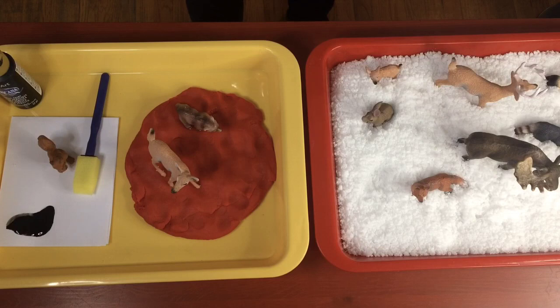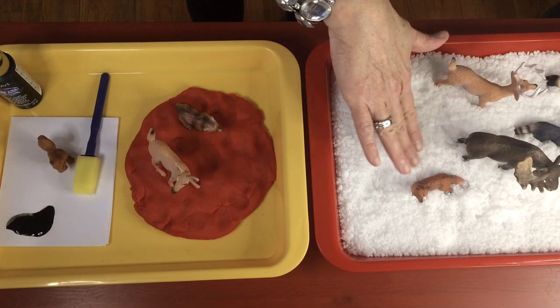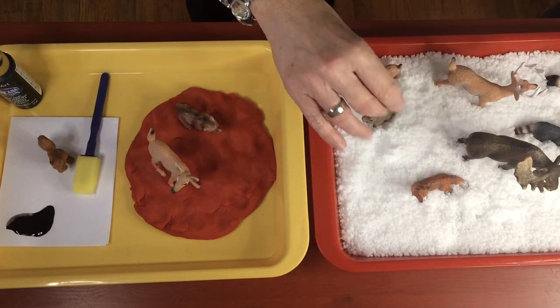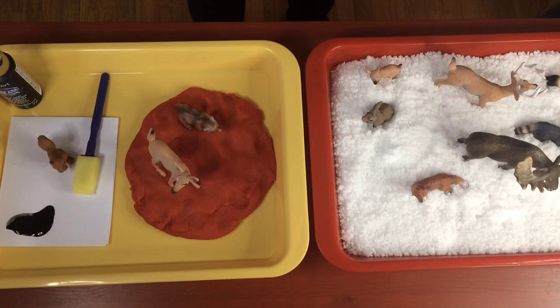Now you're going to need either, Miss Debbie has some fake snow that I got from Amazon, but if you don't have that, you could use some flour or some cornstarch or some Play-Doh. And if you don't have Play-Doh, Miss Debbie has some paint and a white piece of paper, and I'm going to paint the animal tracks and put them on the paper to see what they look like too. Now, after we've made our animal tracks, we are going to take our animals and try to figure out who made what track by looking at the animal, just like the scientists do.